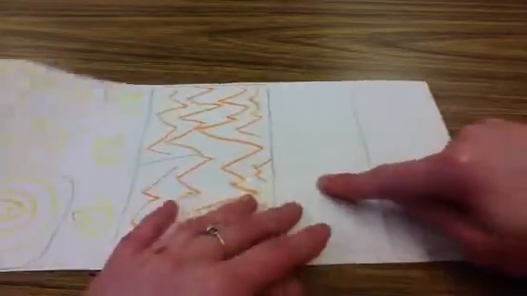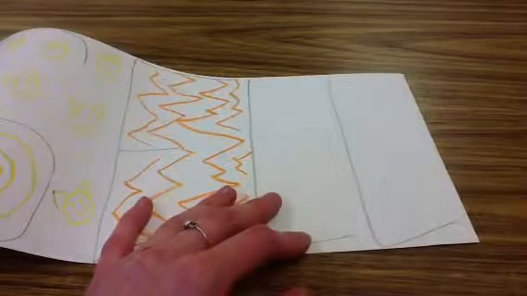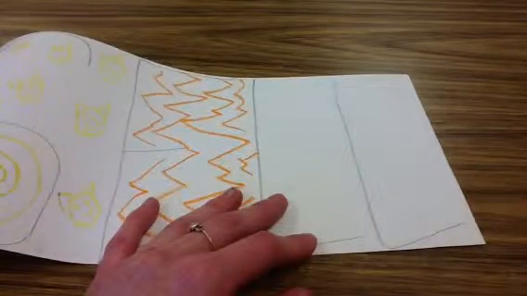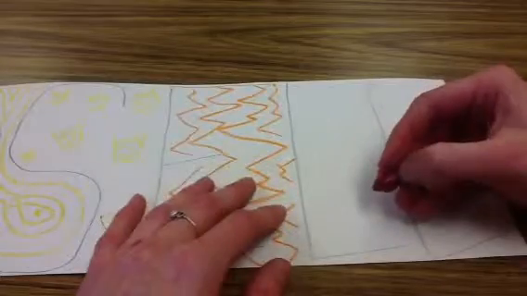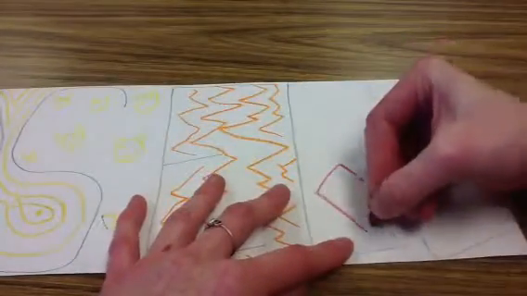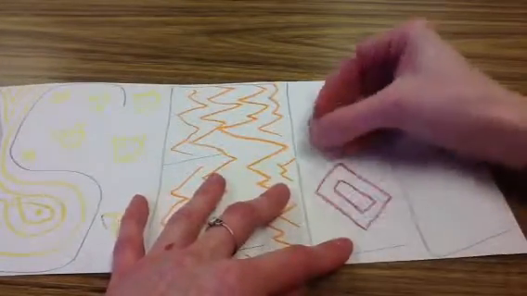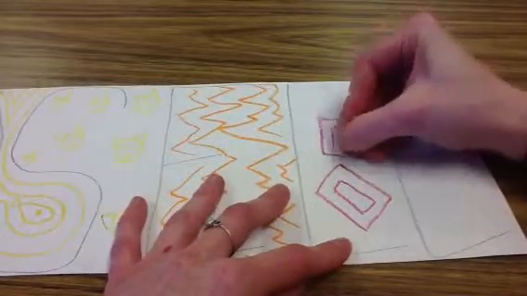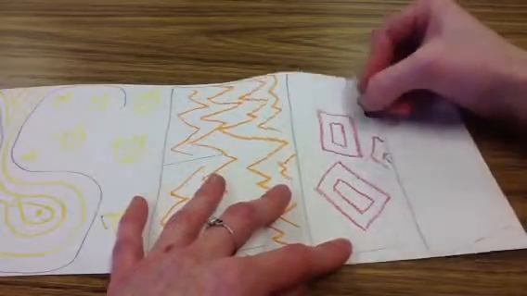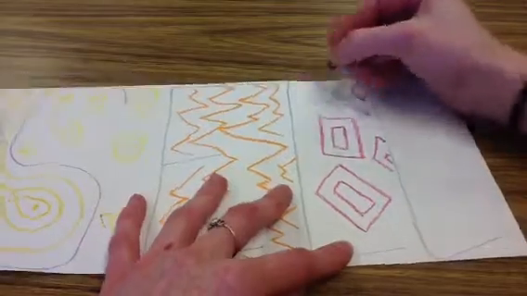I've only got 2 more spaces, this space and this space. I'm going to maybe do red. I haven't done a red yet. What other shapes are there? There's squares I could do. Oh, these look more like rectangles. Alright, Miss Roselle wants to hurry up so you guys can get started.